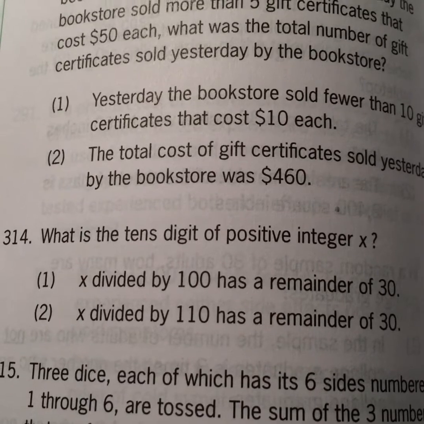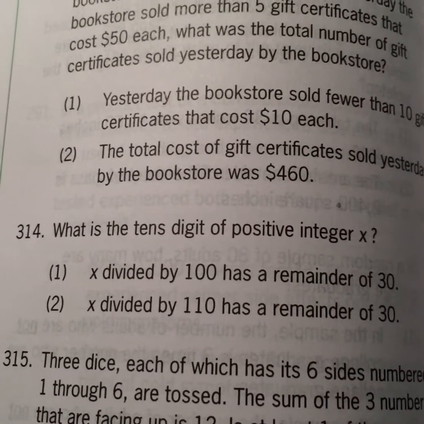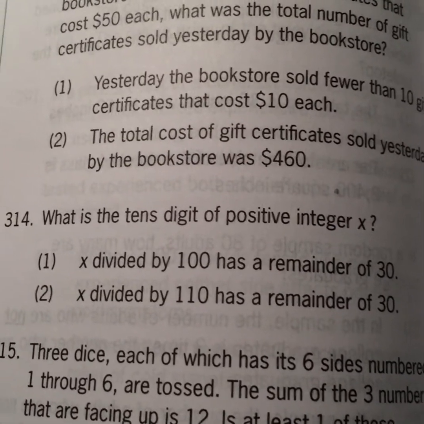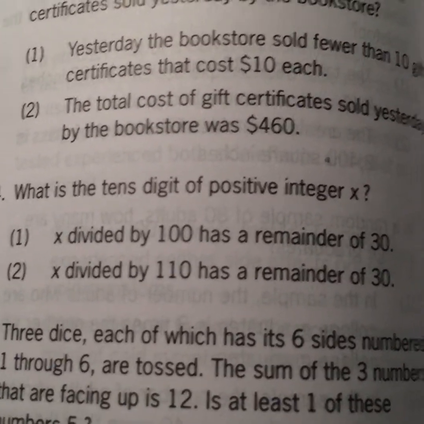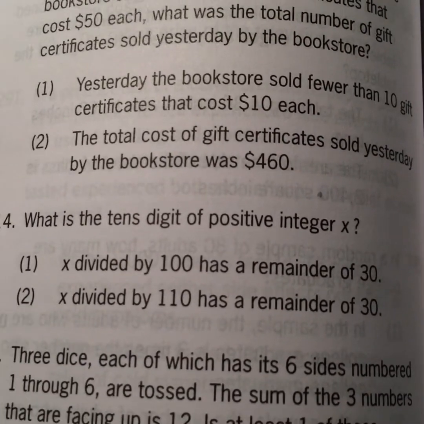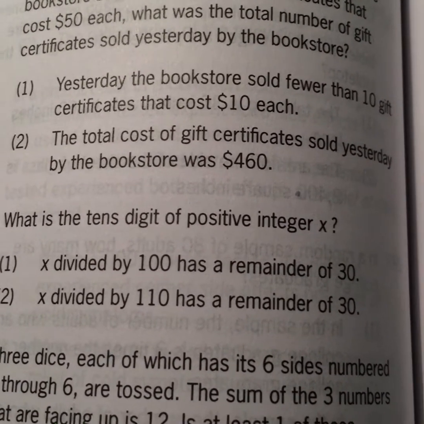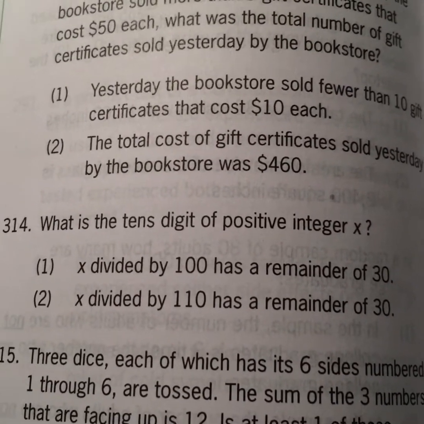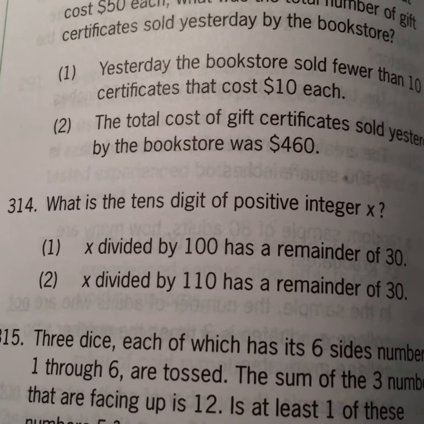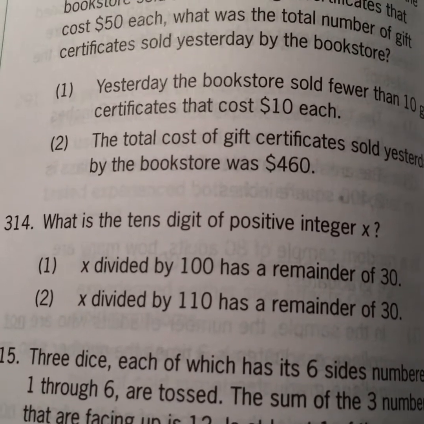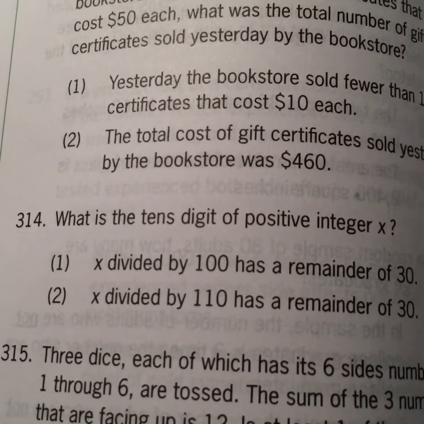The question is, what is the tens digit of positive integer x? And the two data statements go like this. The first one reads, x divided by 100 has a remainder of 30, and the second statement says x divided by 110 has a remainder of 30. So that's the question, short and simple. I suggest if you want to give it a try first, that you pause the video now and then come back when you're ready to hear my solution.